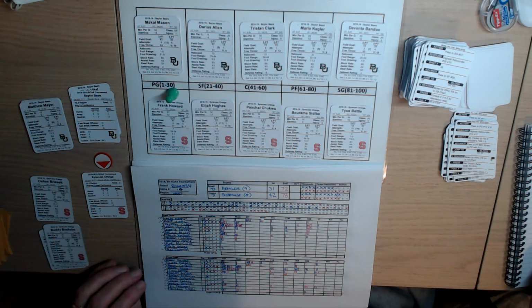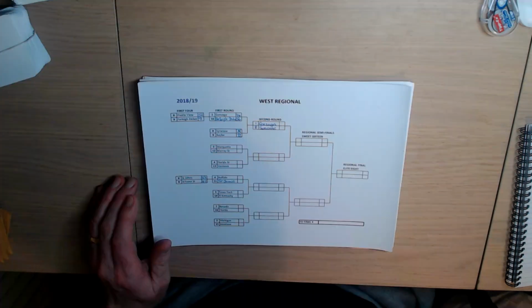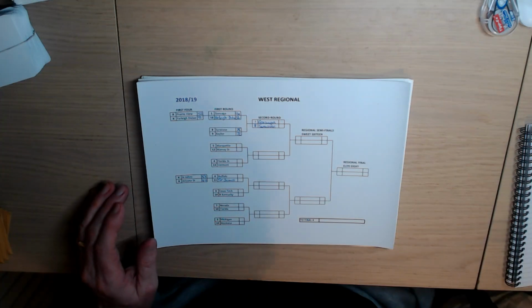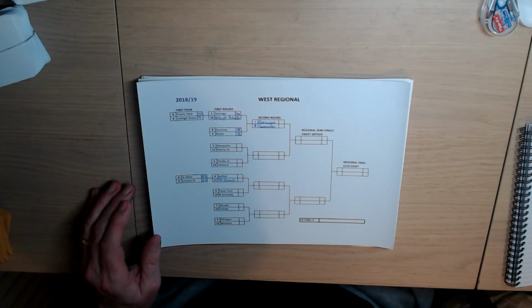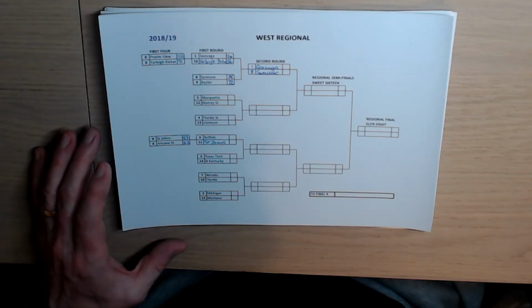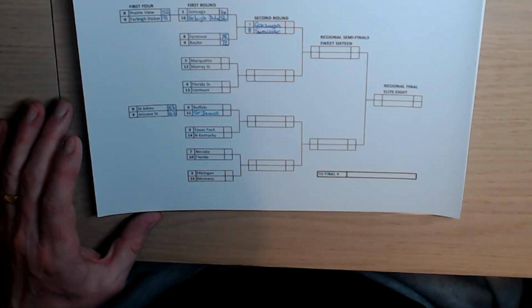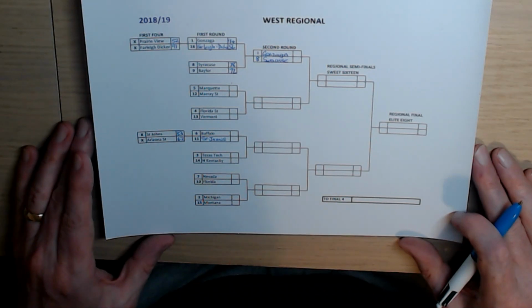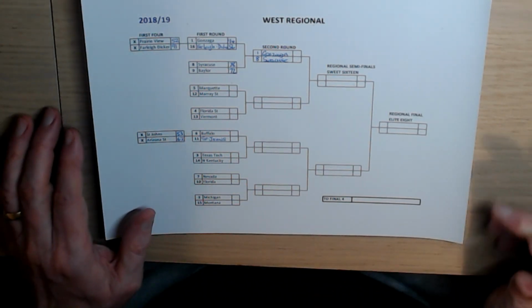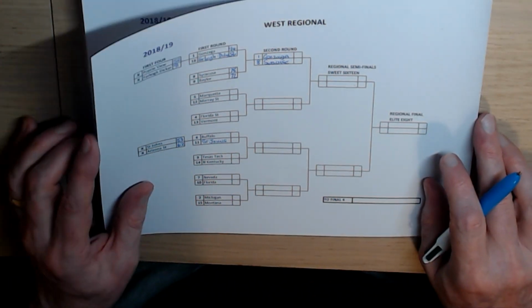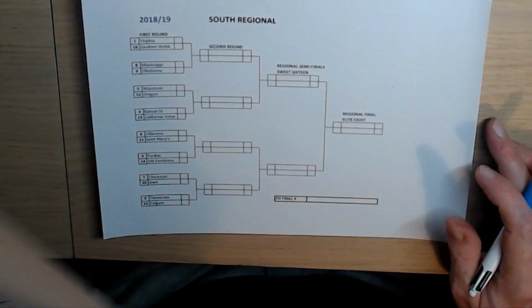And I'll be back in a second when I've filled in the score sheet and we can have a look at what happened. So, quite a close game in the end, but Baylor just ran out of steam, and so Syracuse will move on to play number 1 seed Gonzaga in the next round.